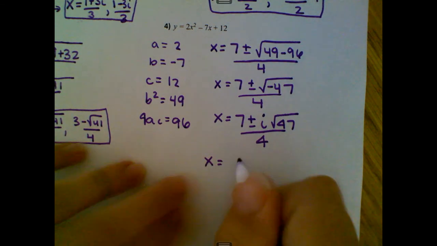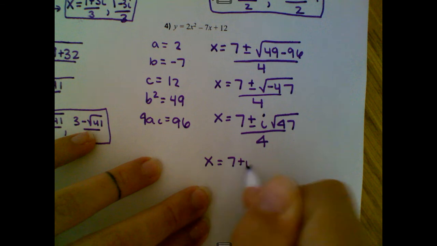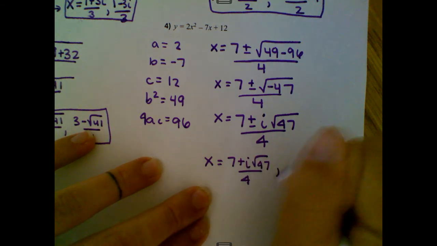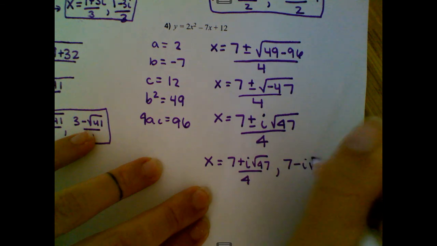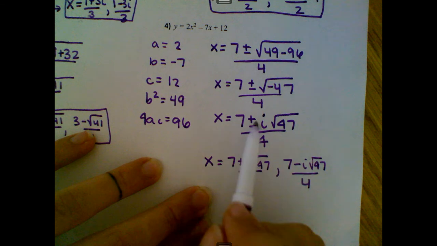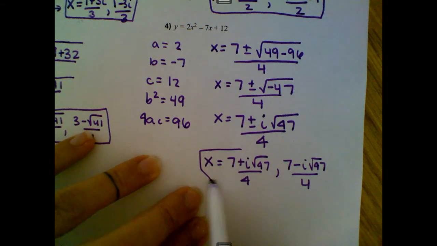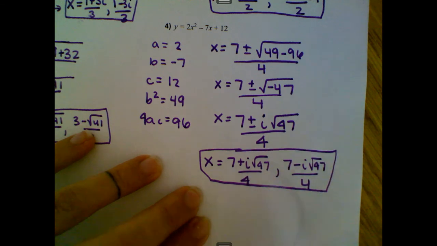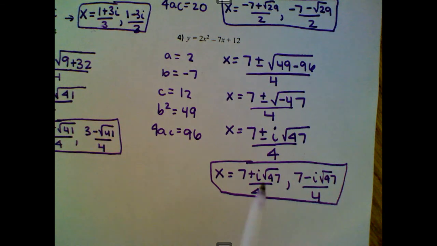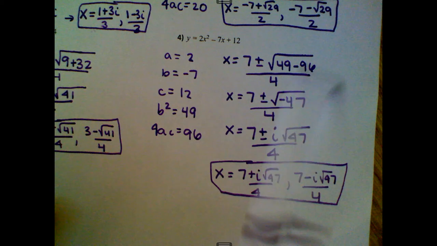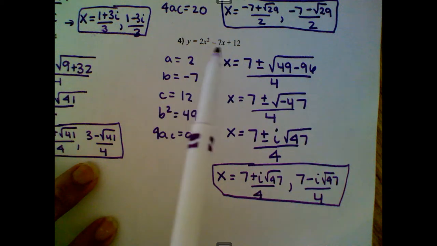X equals 7 plus i root 47 over 4. And its conjugate is 7 minus i root 47 over 4. That's what the plus and minus are. Remember, the plus is here, the minus is here, and there's our final answer. Looks horribly messy, but it is what it is. These are imaginary numbers, so that means that if I was to plot this, there are no x-intercepts.